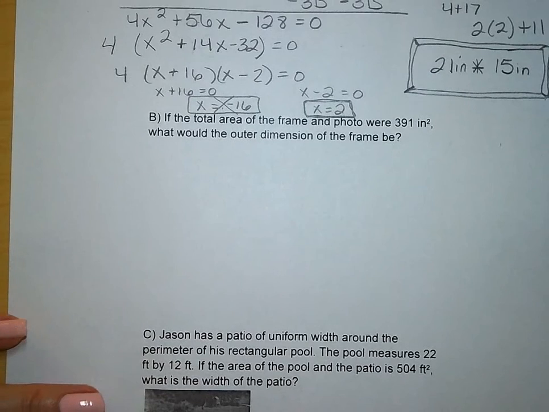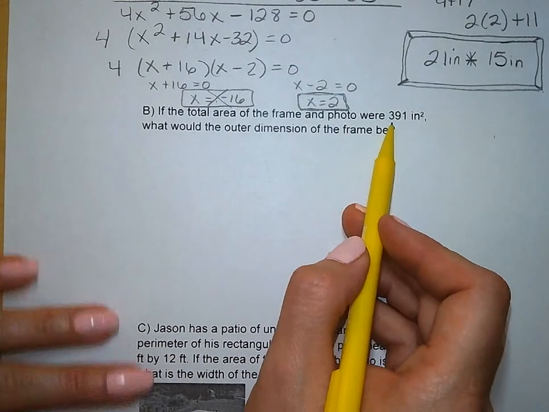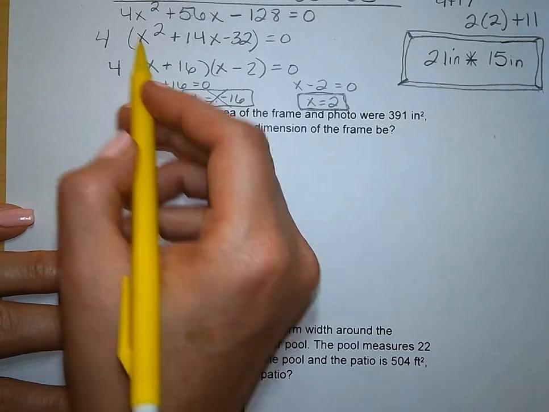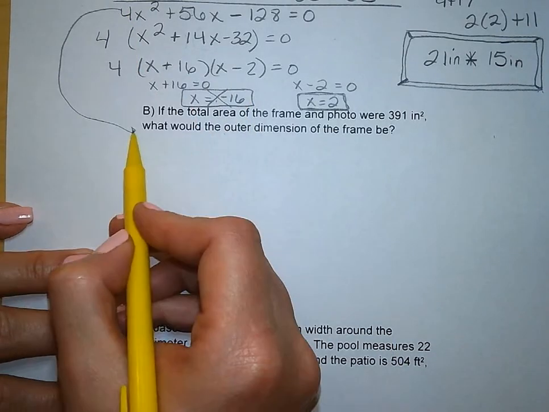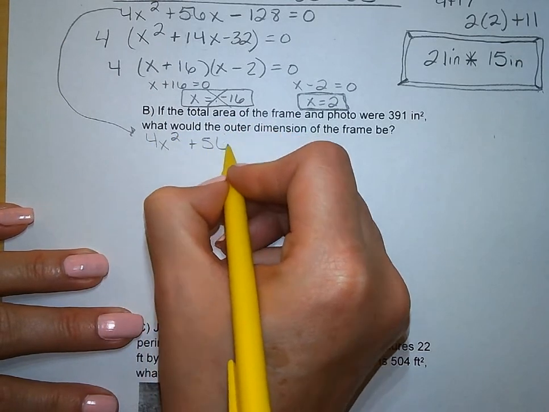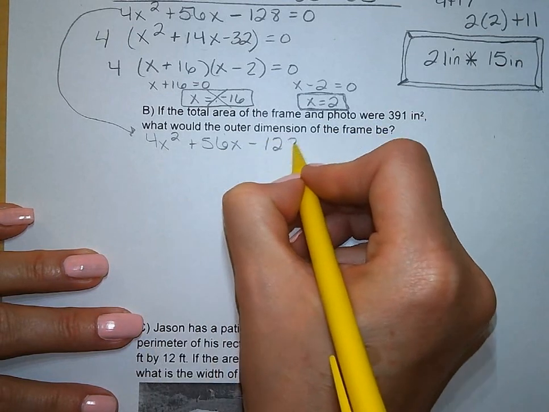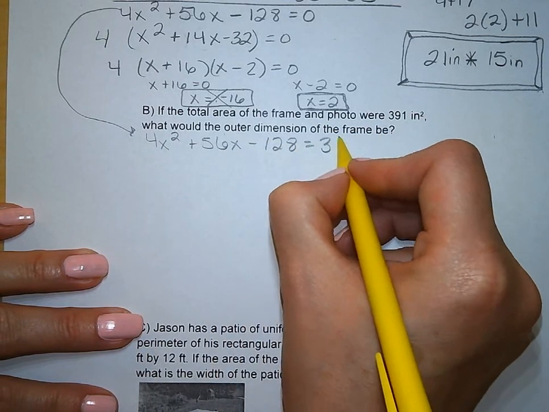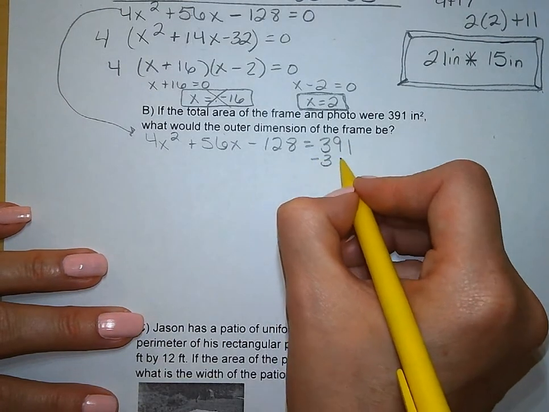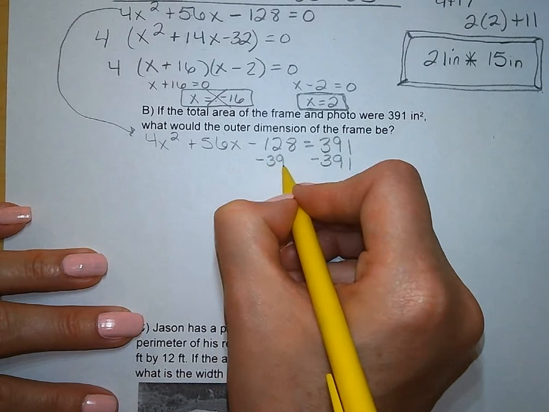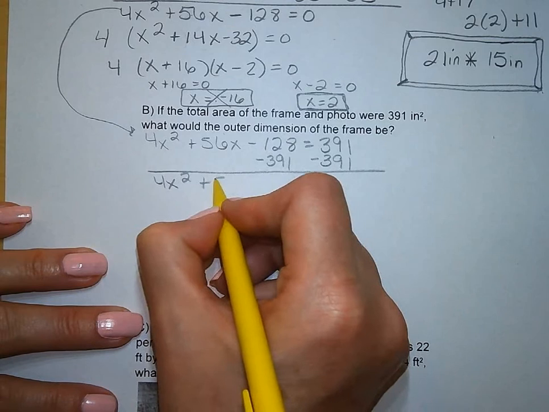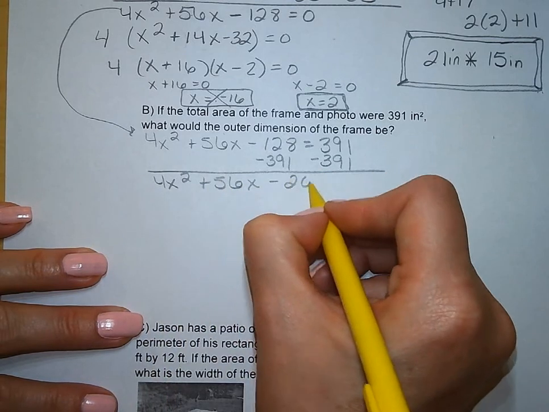Letter B, if the total area of the frame in the photo were 391 inches squared, what would the outer dimensions of the frame be? Well, we're just going to jump right into using our factored form, or our foiled form, which is 4x squared plus 56x minus 128, and that's equal to 0, or equal to 391. Subtract 391 from both sides, and we've got 4x squared plus 56x minus 204 is equal to 0.